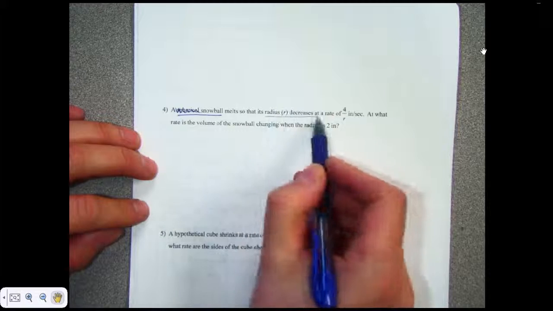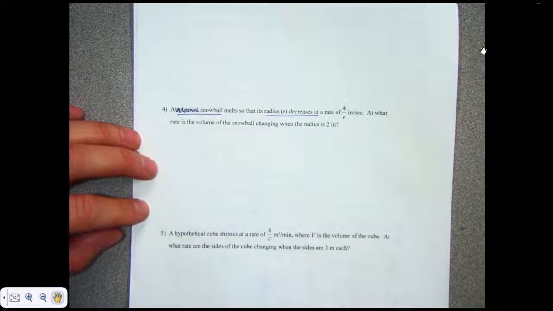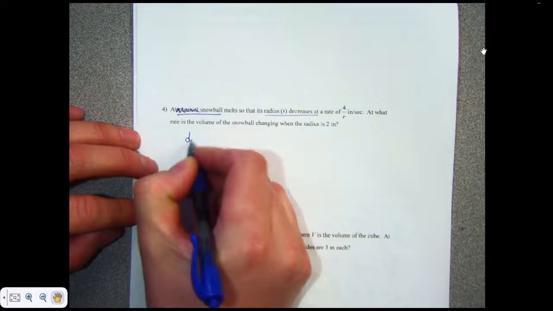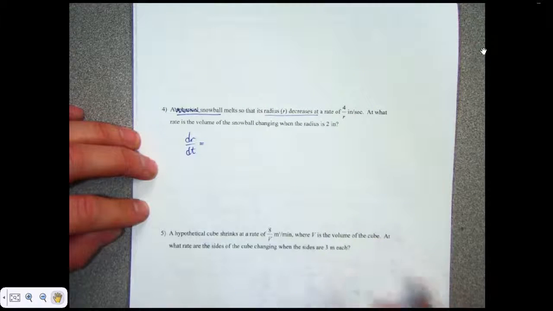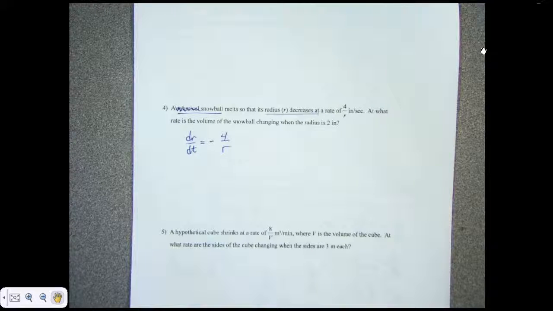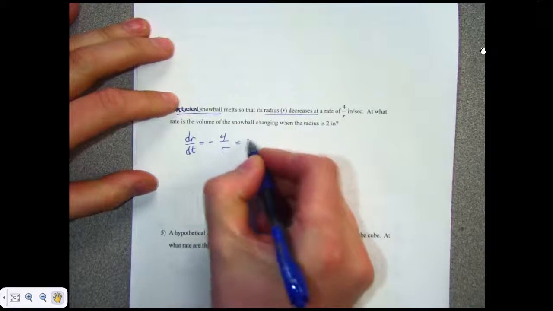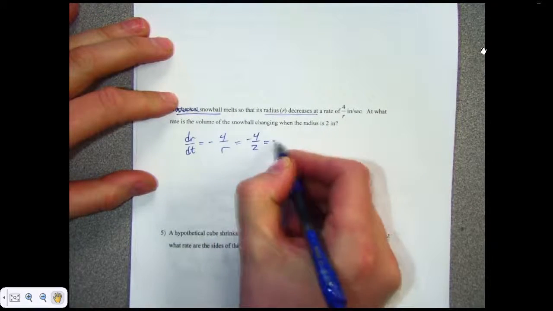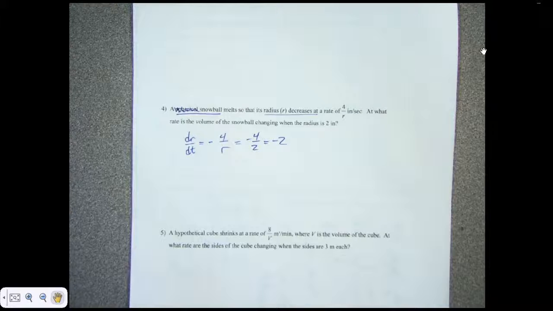So radius decreasing, is that r or dr dt? dr dt equals negative. Why is it negative? We're decreasing, and it actually equals negative 4 over r. So it's related to the radius. Well, what's the radius if you read through? 2. So what's dr over dt? Negative 2. So you have to plug in something from later in the problem. It's not that big a deal, right?